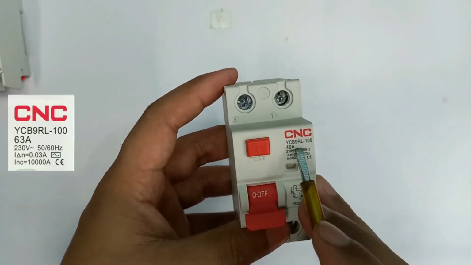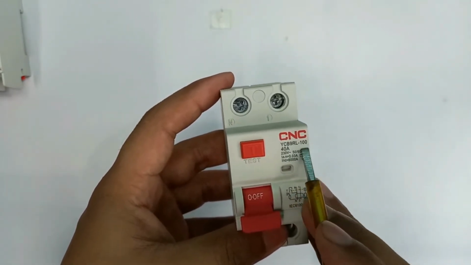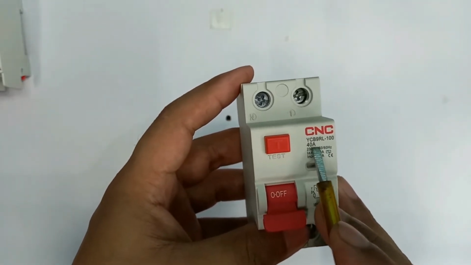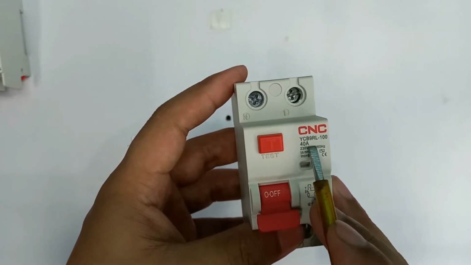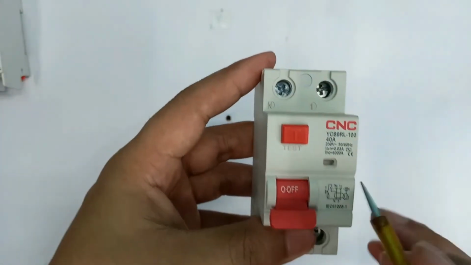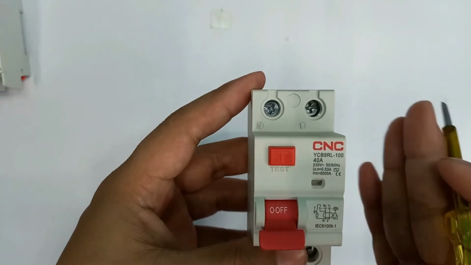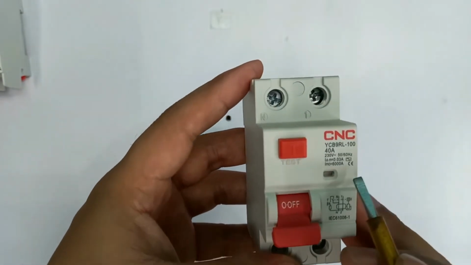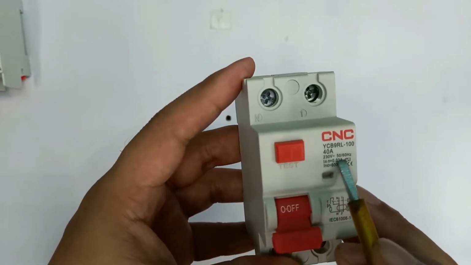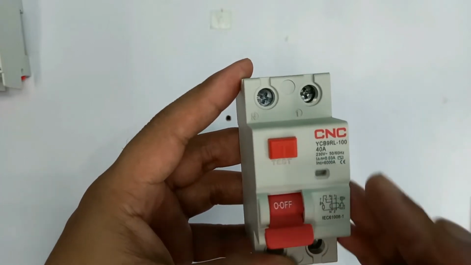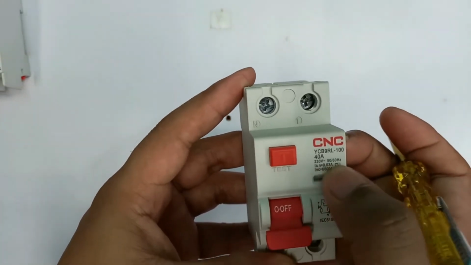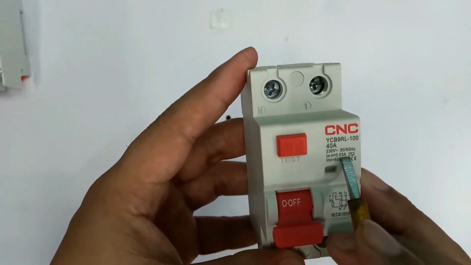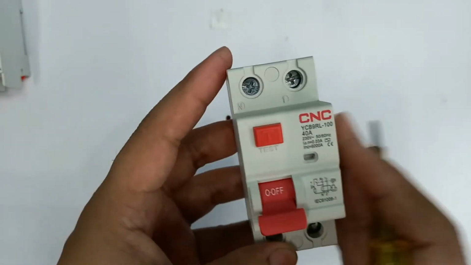And here at the right hand side, CNC is the brand name, and after that is the model number, right? That is my model number. You can also check it on the website. 40 ampere is simply the current rating of the contact, right? As simple as that. And after that, if you see here, that is 220 volt and 50/60 hertz, that is your voltage as well as frequency. It means you can operate it at 50 as well as 60 hertz, right? That is very, very simple.